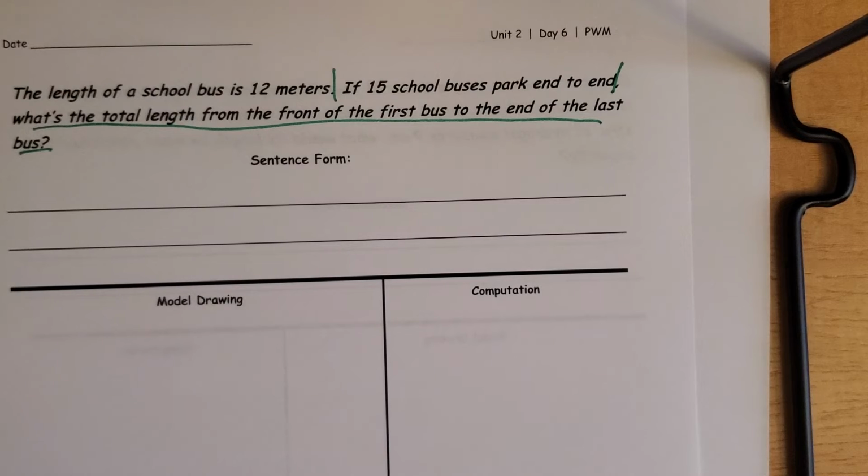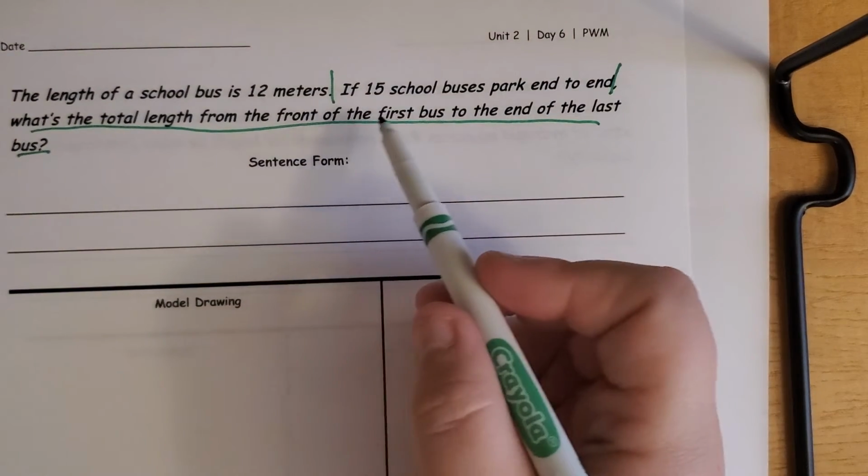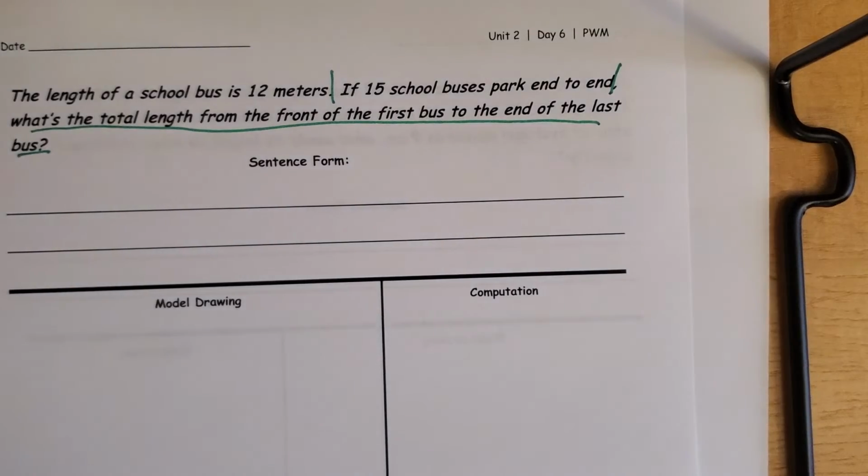Now, word of caution, I know some of you like to get sassy with your problems and say things like, well, there'll be space between the buses, and so on. In story problems, don't get sassy like that. In life, yes, you may have to think like that, but in a story problem, go with the information you've got and draw me the picture that you're seeing.